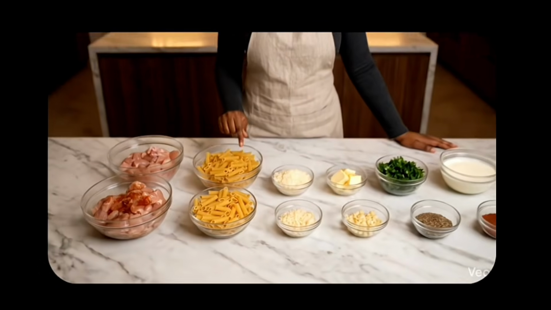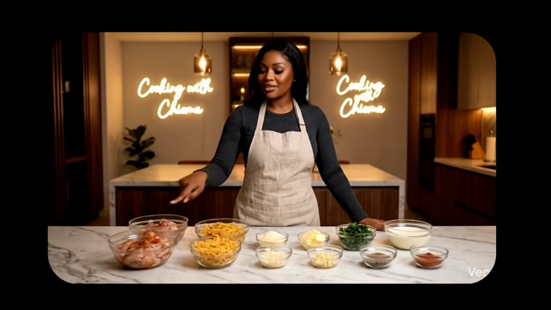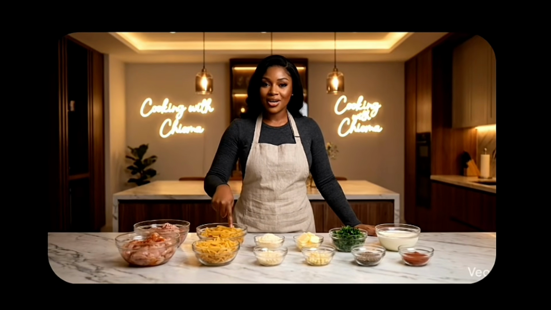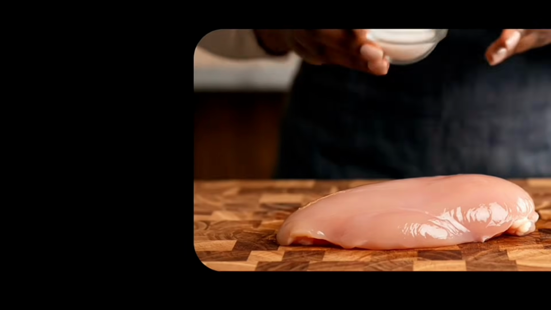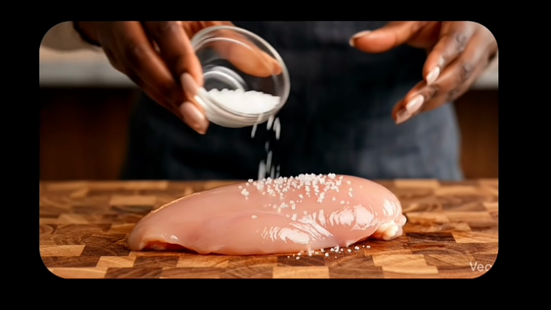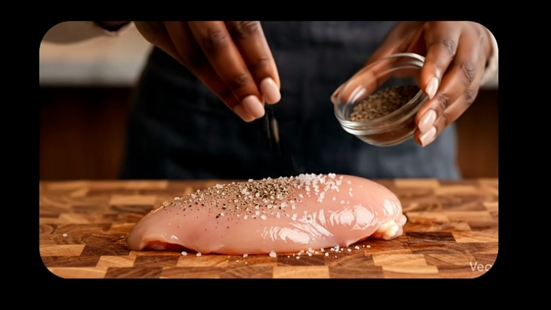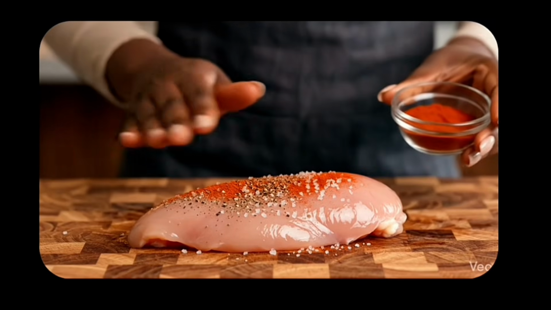For this recipe, you'll need chicken breast, pasta, garlic, butter, Parmesan cheese, parsley, and a few simple seasonings. Start by seasoning the chicken generously with salt, black pepper, and paprika for that rich flavor.